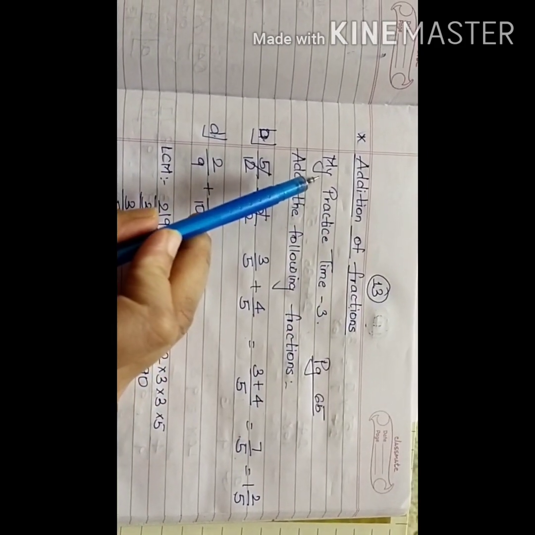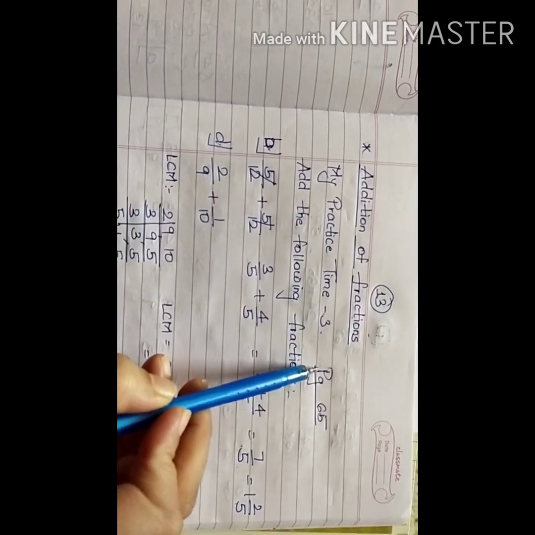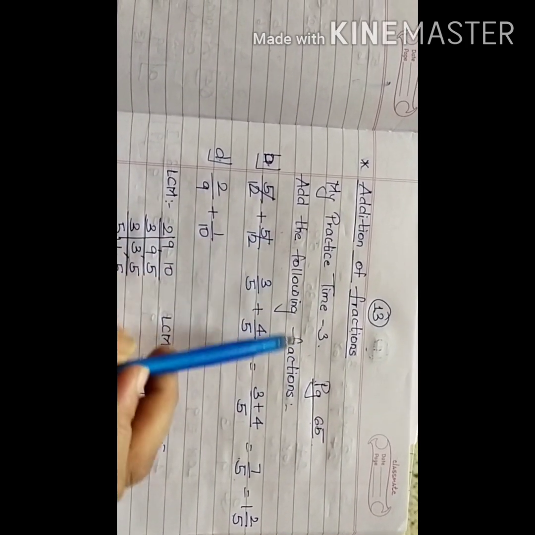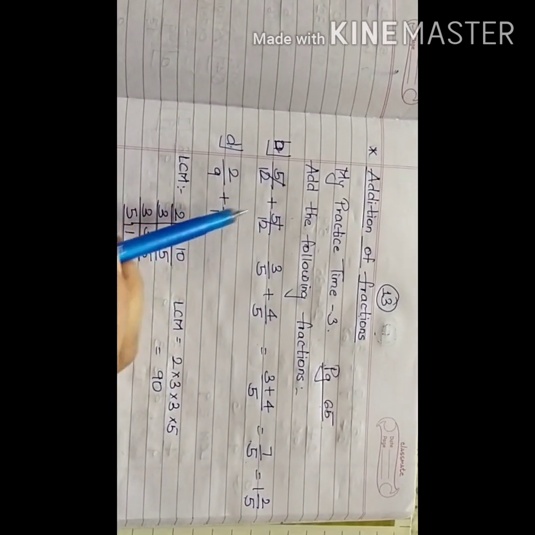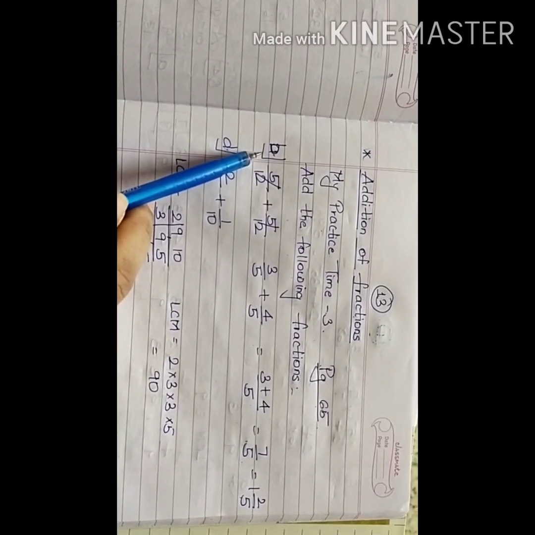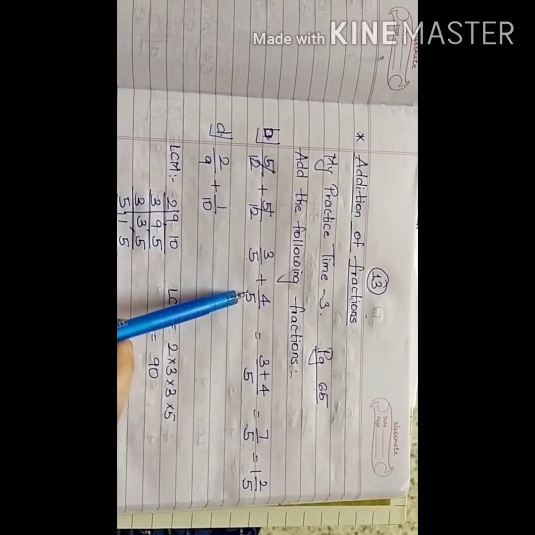I will be explaining you the example from My Practice Time 3, page number 65. Add the following fractions. These are your normal fractions. So I will explain you the first example, that is the B1, where you have the denominators same.